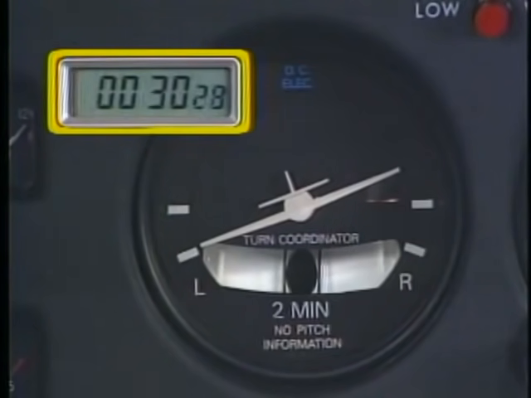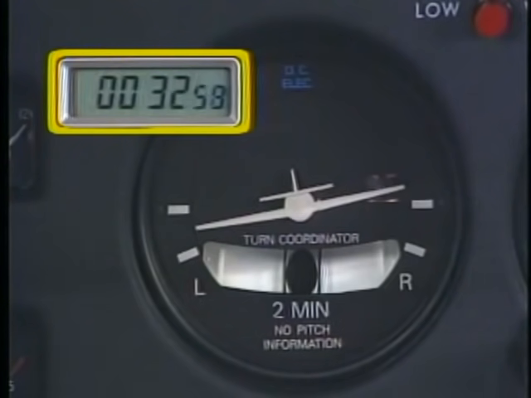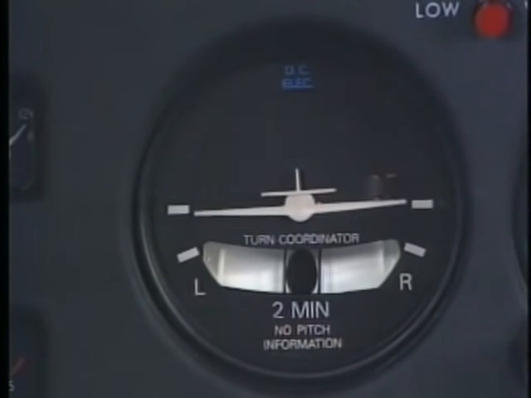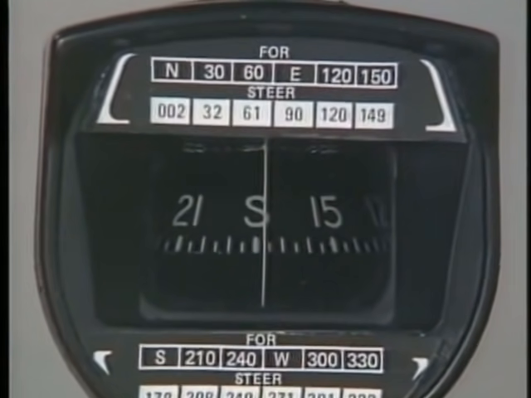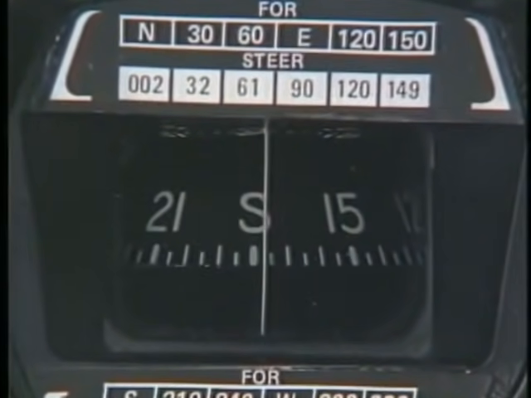After timing for 30 seconds, begin your rollout. When stabilized in level flight, read the magnetic compass. You may have to make small adjustments to get to the exact heading you desire.